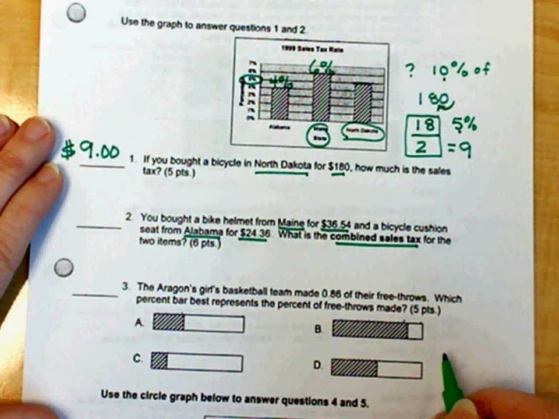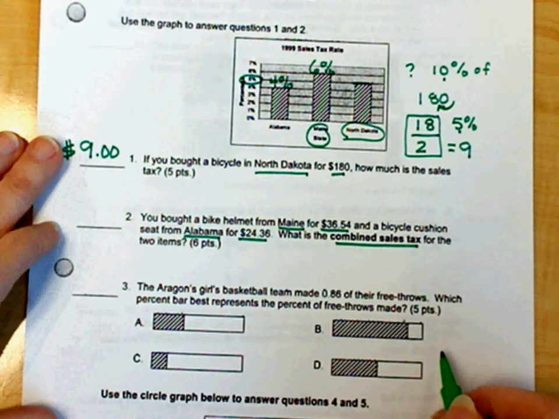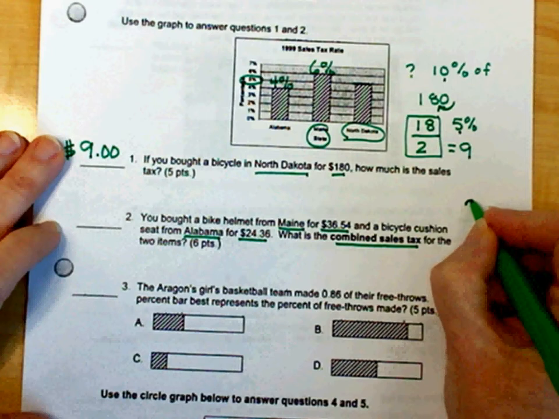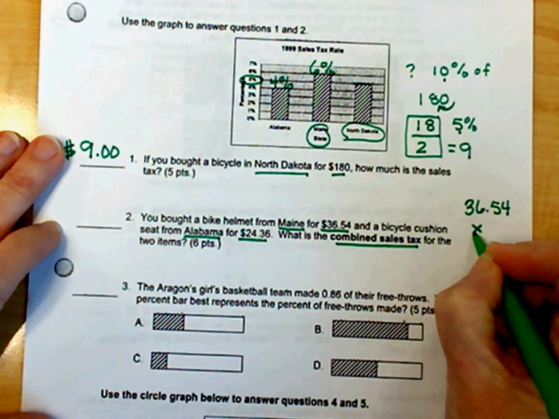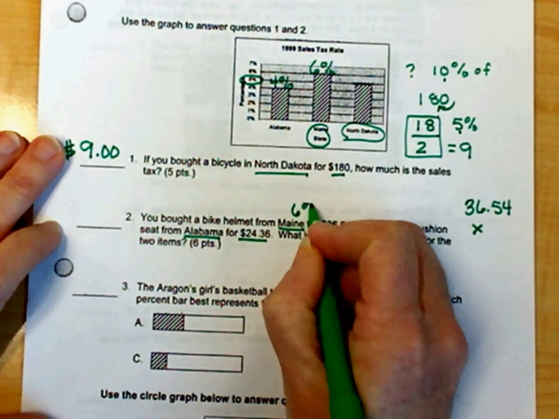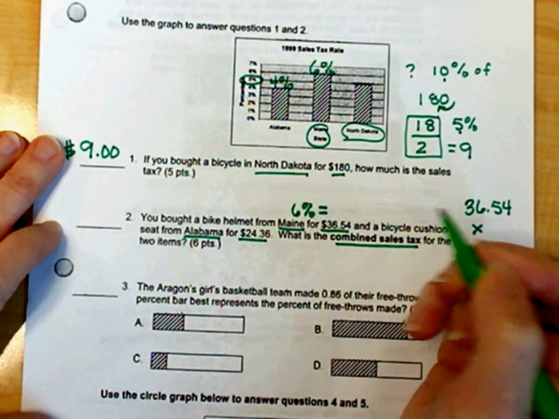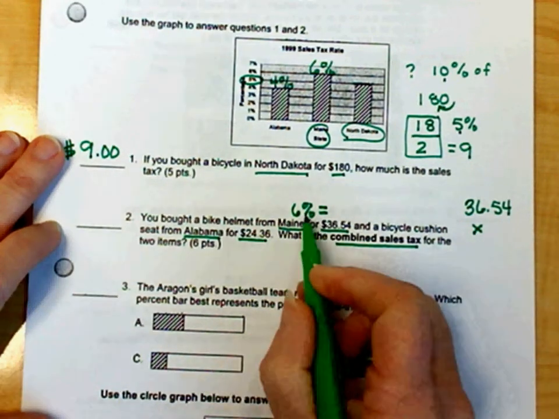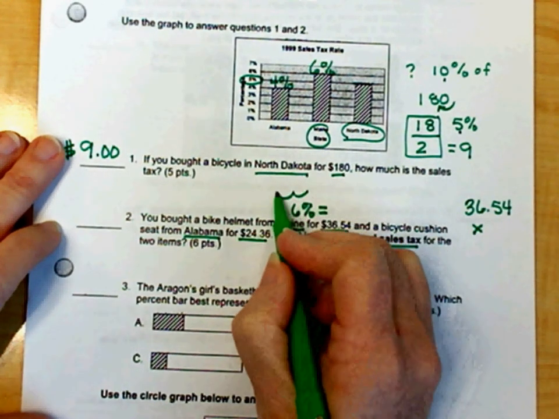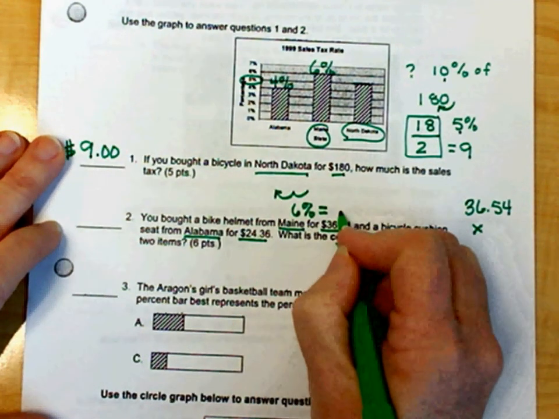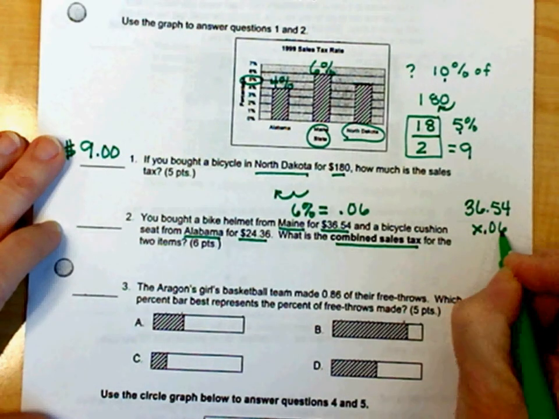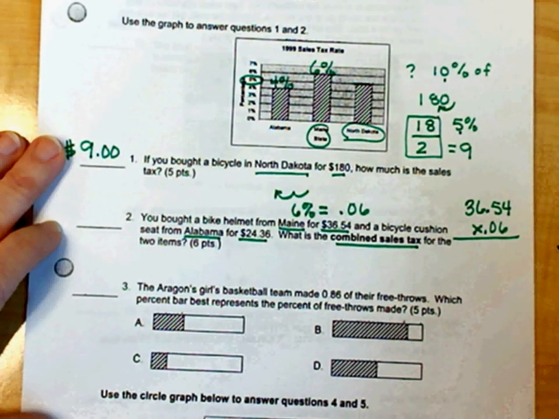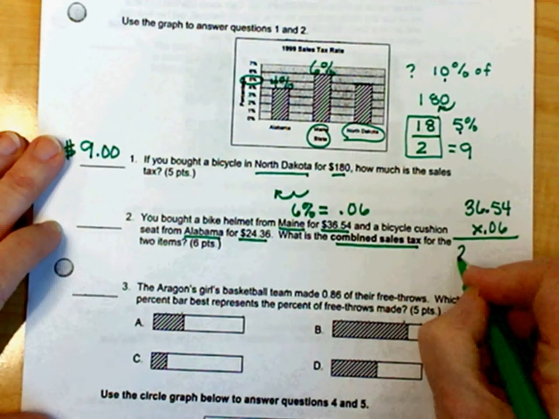Now either I can multiply through by the decimal or I can use my ratio table. I'm thinking I'm going to take Maine, which is $36.54, and multiply it through by the 6% sales tax. 6% must be written as a decimal. Changing percents to decimal is Dr. Pepper, moving it once, moving it twice, so it's going to be 0.06, and I'm going to be multiplying by 0.06. Our rule for multiplying decimals is just to multiply. When I multiply this through, I get these digits at the bottom.